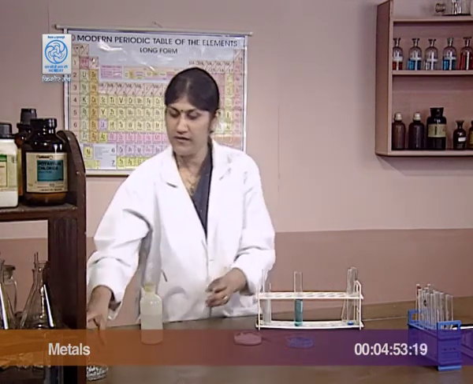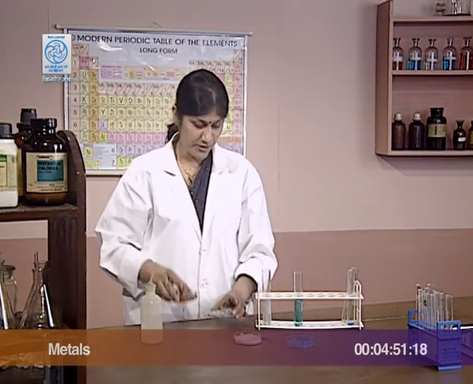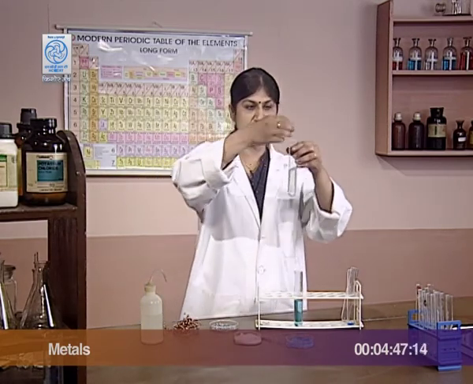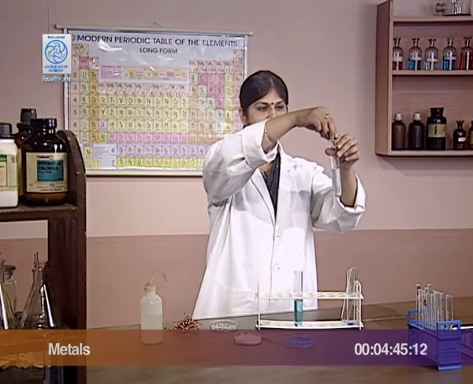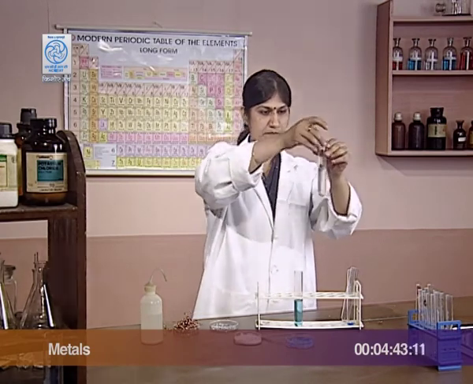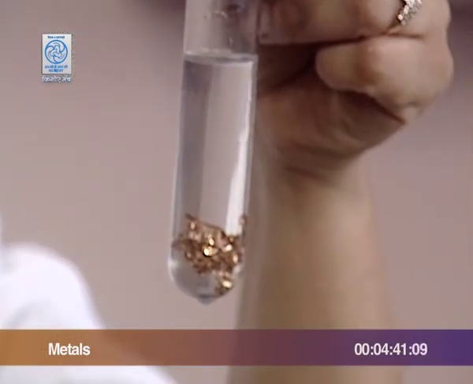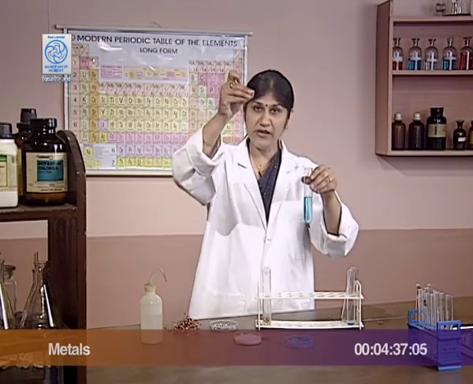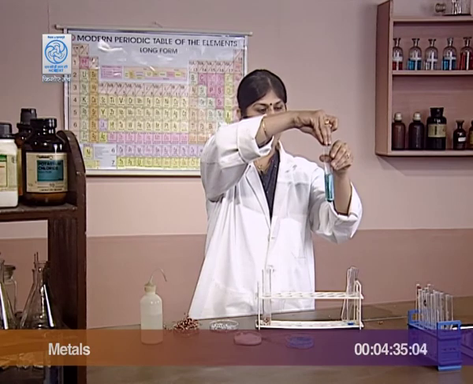Now, we will put some copper turnings into the zinc sulfate solution and some zinc granules into the copper sulfate solution.